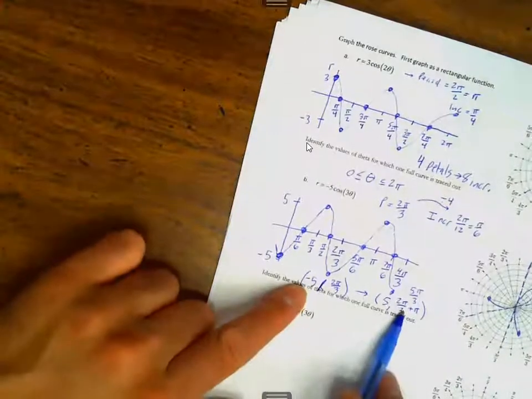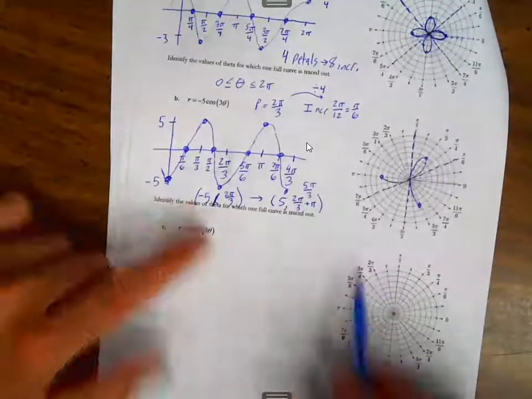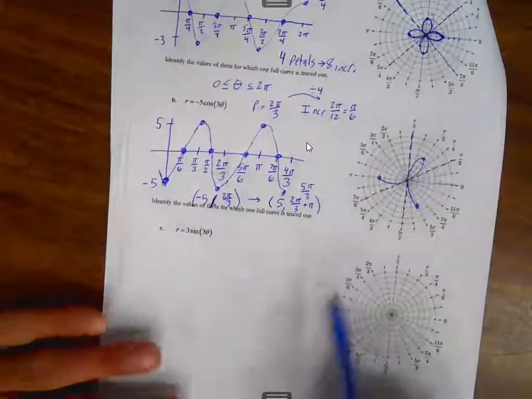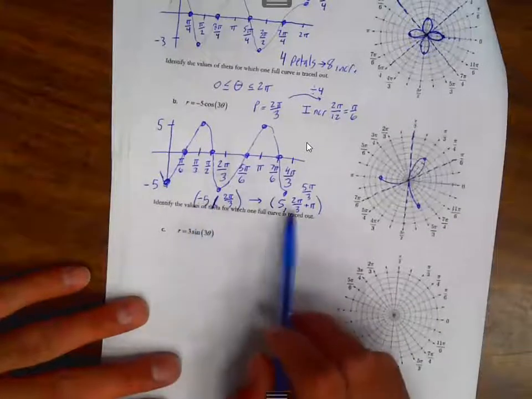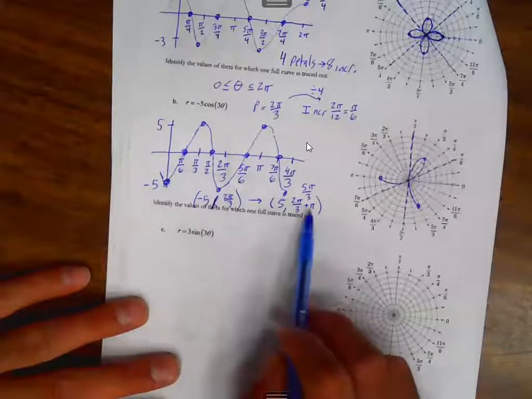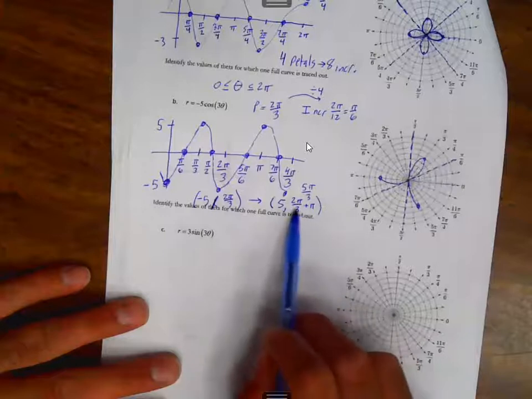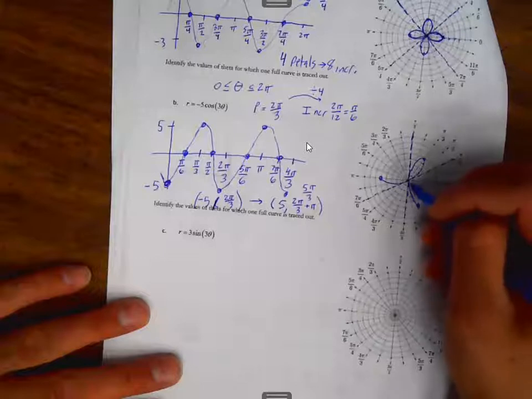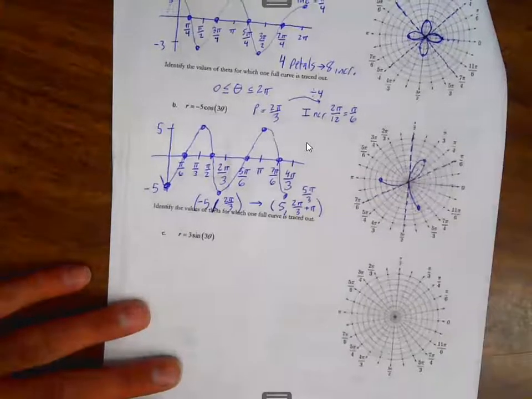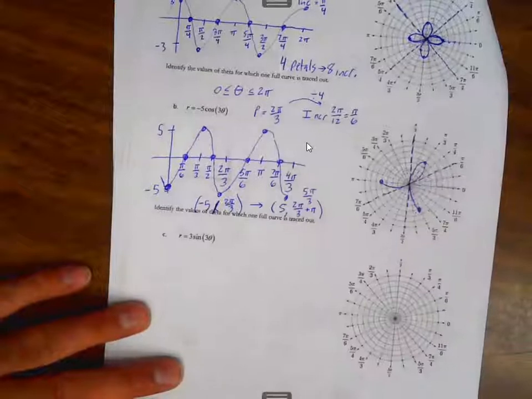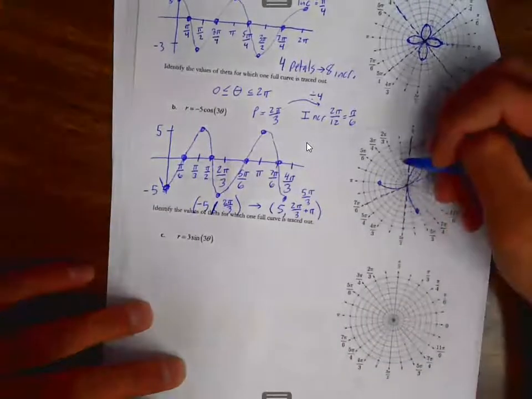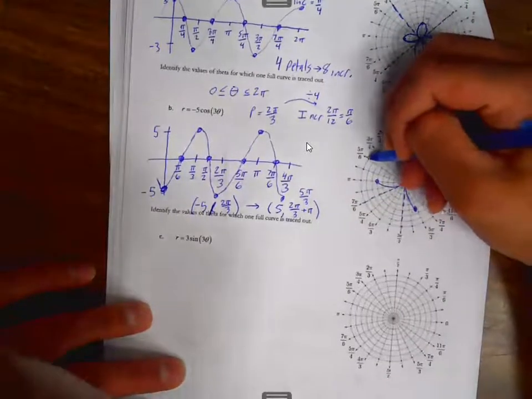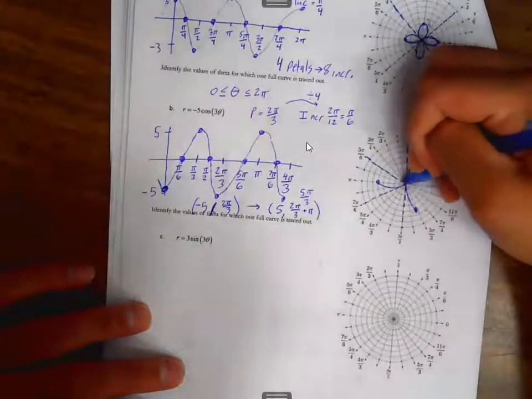All right, so if it's weird, me going in reverse when I'm rotating, you could always just take any polar coordinate that has a negative r and convert it to a positive r by just adding pi to the angle. So that's why I'm plotting that point here at 5 comma 2 pi over 3 plus pi, which is 5 pi over 3. So now we're here, but we're really here at 2 pi over 3. Now we go to 5 pi over 6, which is at 0. So I'm going to put the dotted line through there.